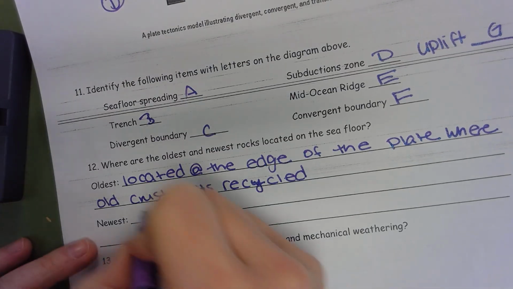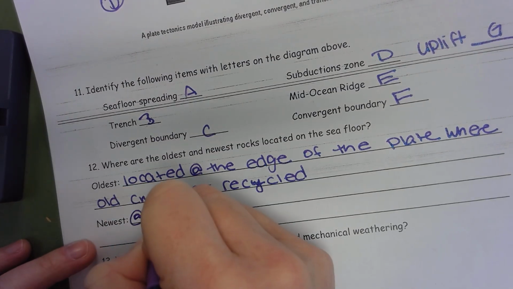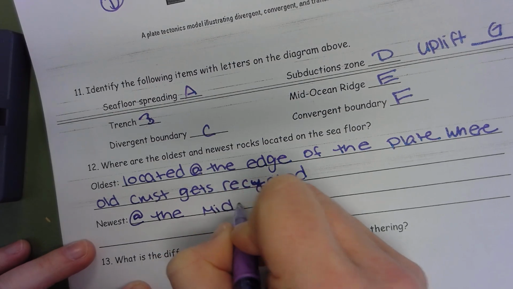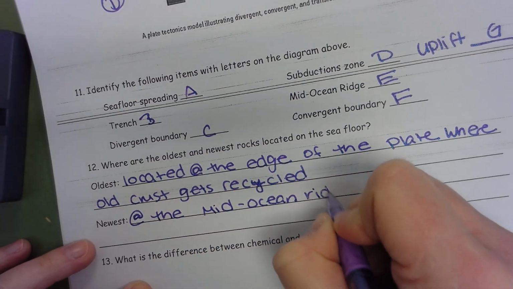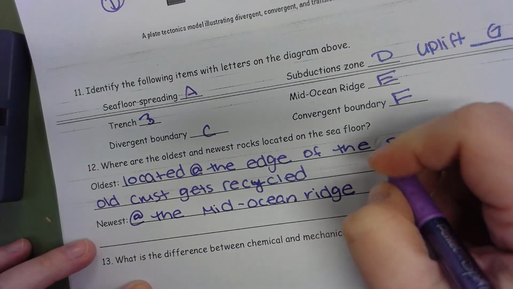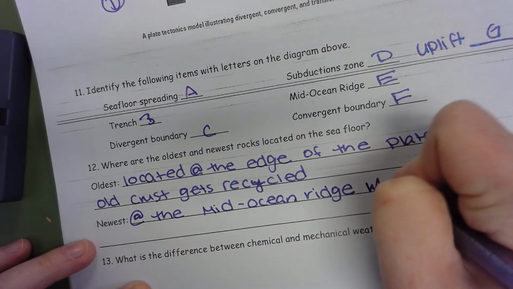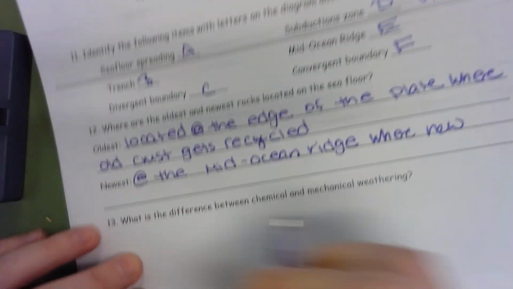The newest rock is at the mid-ocean ridge, where new crust is made.